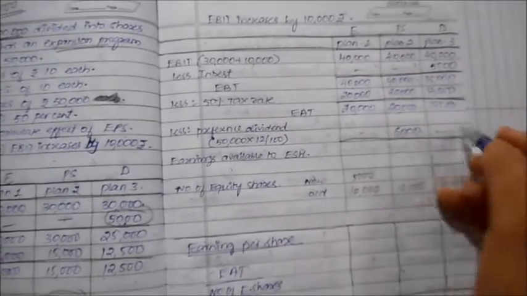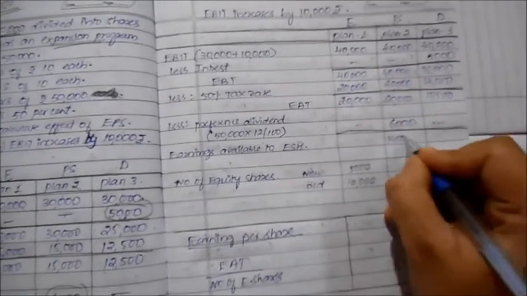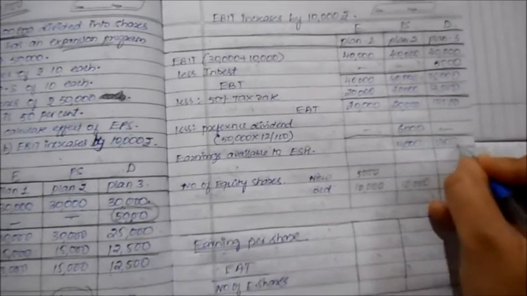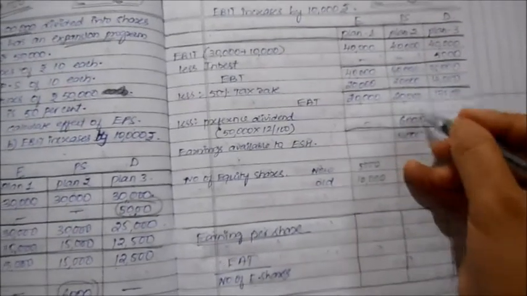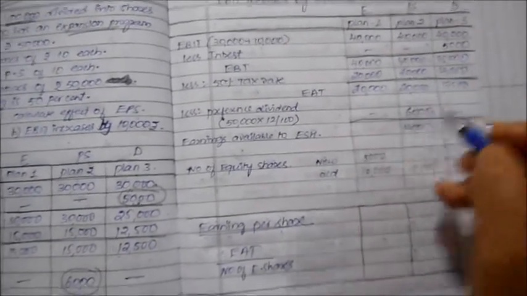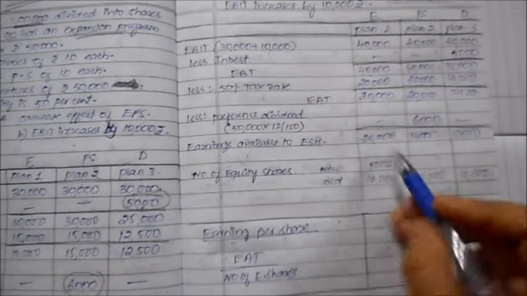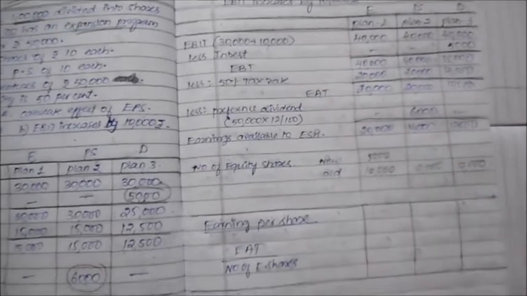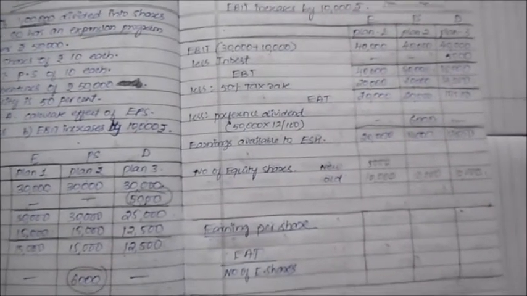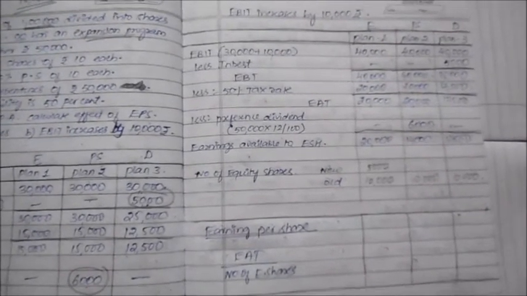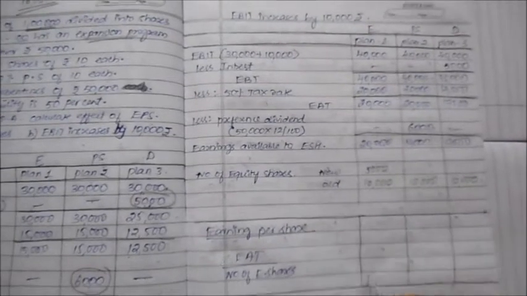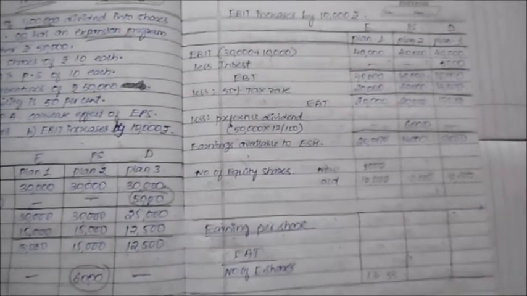Now again, subtract between the two and find out how much is the earning available to equity shareholders. 20,000 to be divided by 15,000. 20,000 divided by 15,000 will give you approximately 13.33.